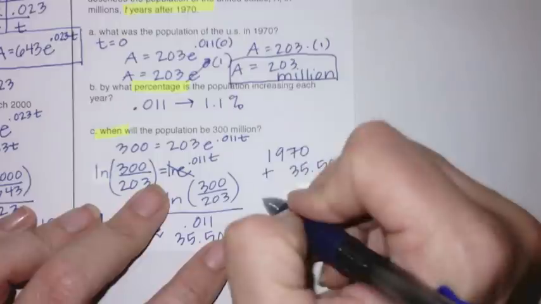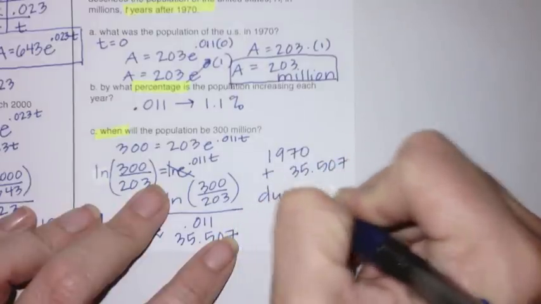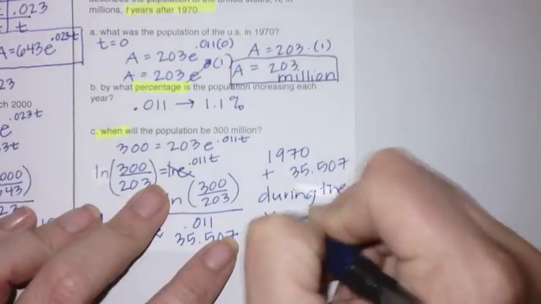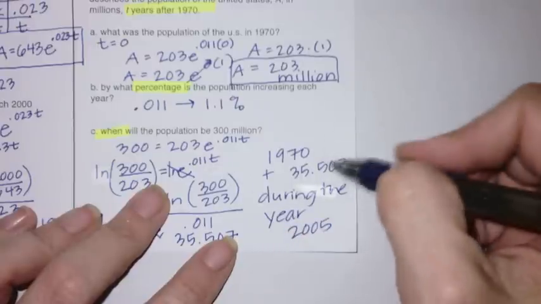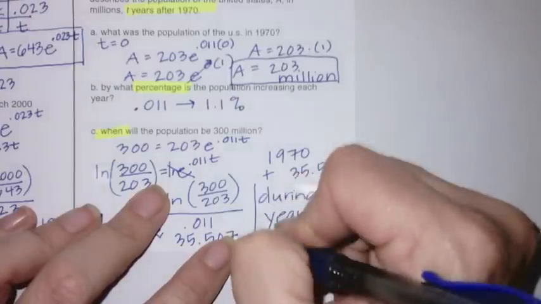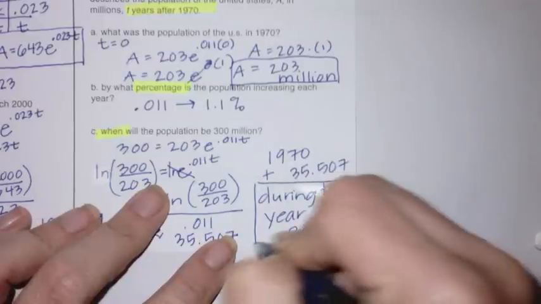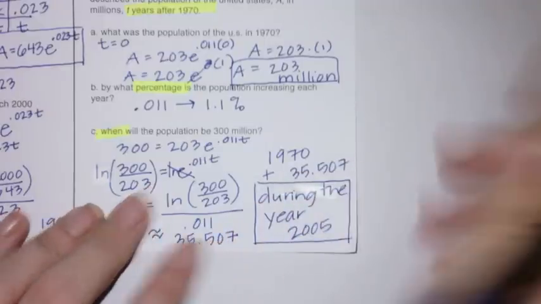So we're going to say during the year 2005. It's a little bit past half, so we're somewhere in July because that's the 7th month, but we don't need to be that specific. Okay? All right, let's go ahead and flip it over.